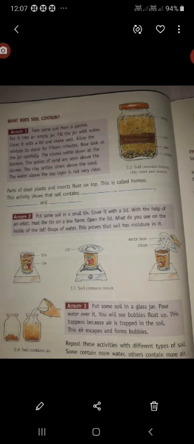Activity 3. Put some soil in a glass jar. Pour water over it. You will see bubbles float up. This happens because air is trapped in the soil. This air escapes and forms bubbles. Repeat these activities with different types of soil. Some contain more water, others contain more air.